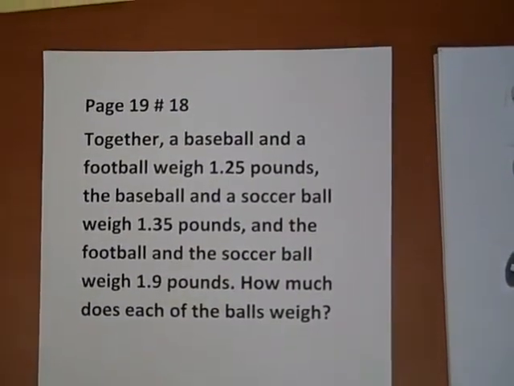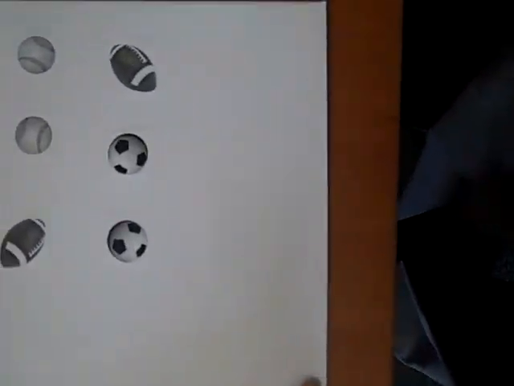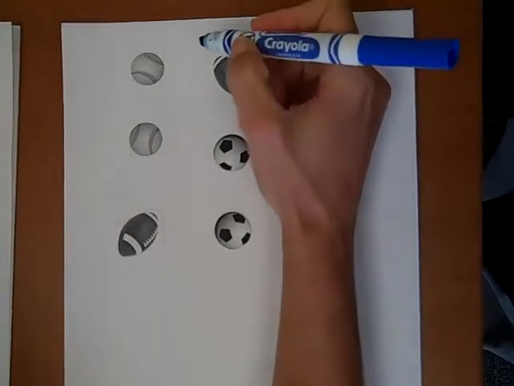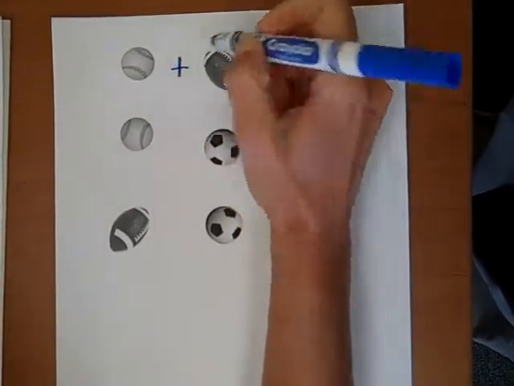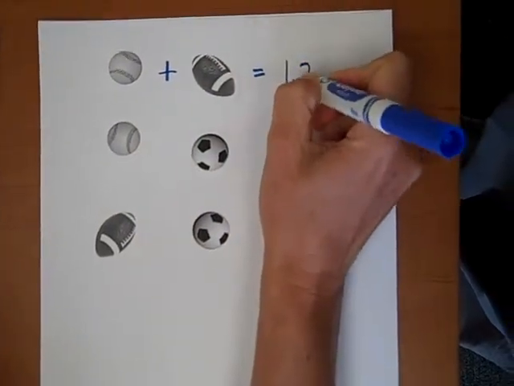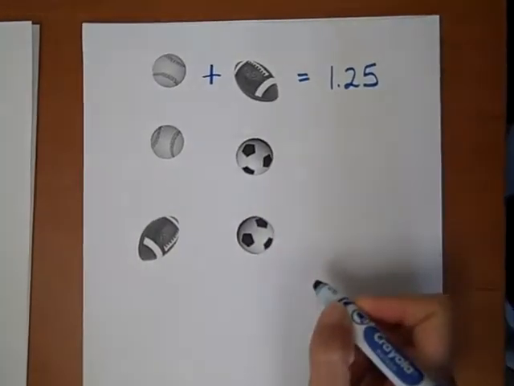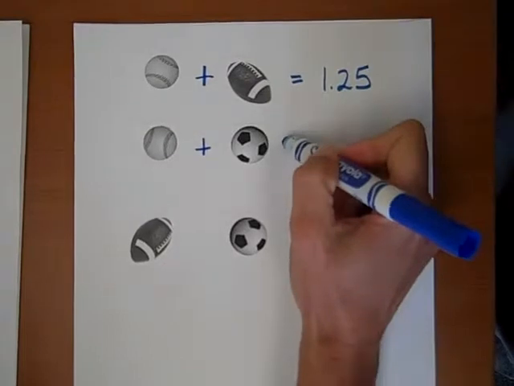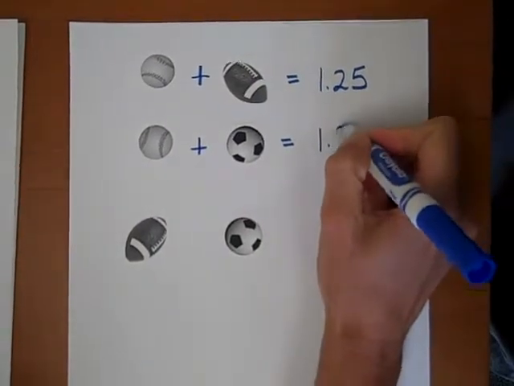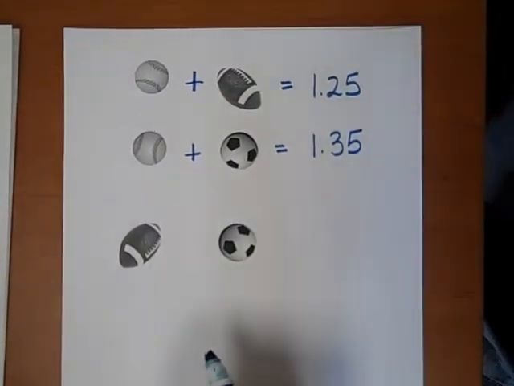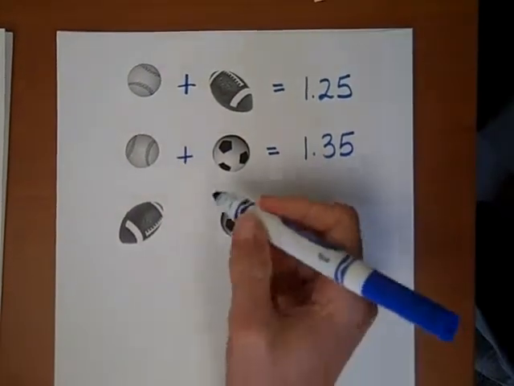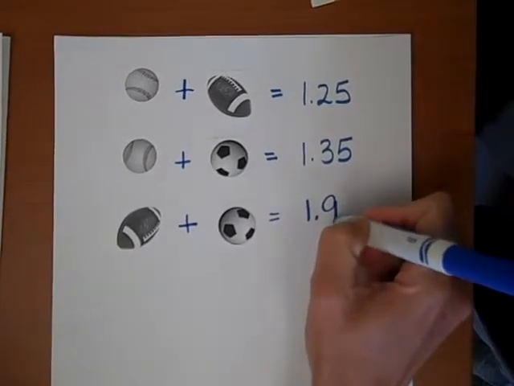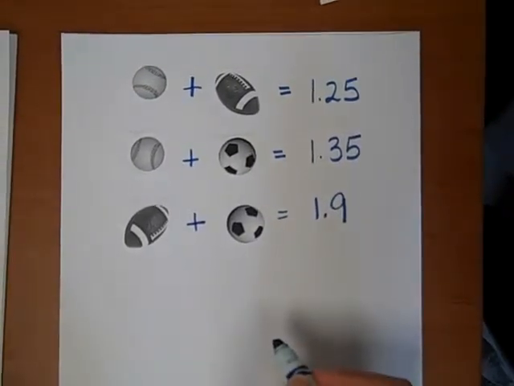So what we do is first we write down all the information that we know. A baseball plus a football weigh 1.25 pounds. A baseball and a soccer ball weigh 1.35 pounds. And the football and the soccer ball weigh 1.9 pounds. How much does each of the balls weigh?